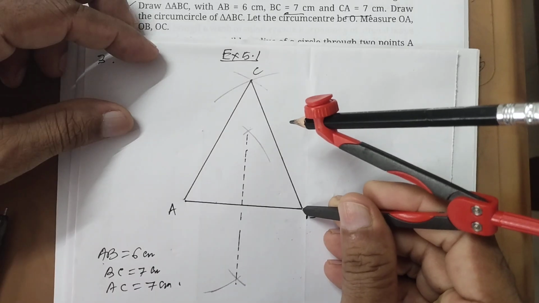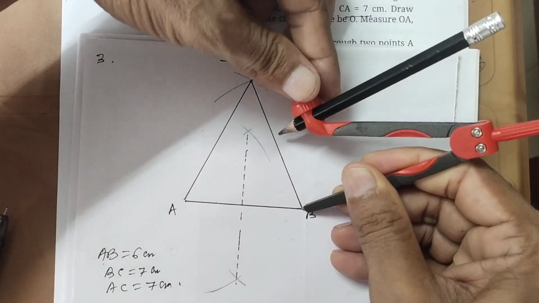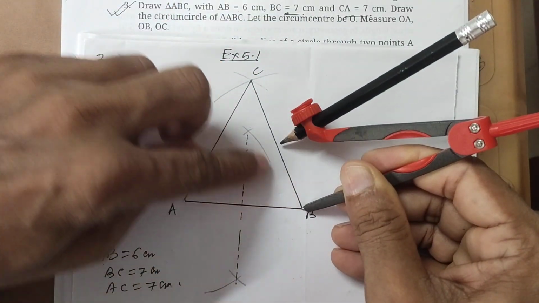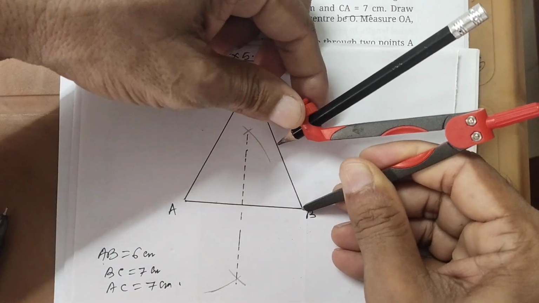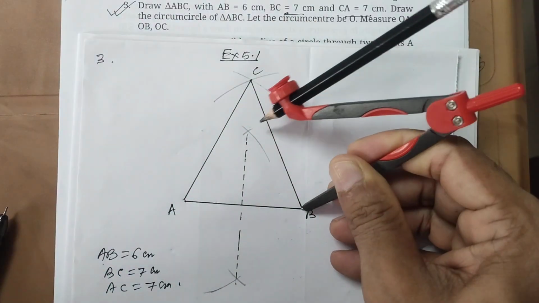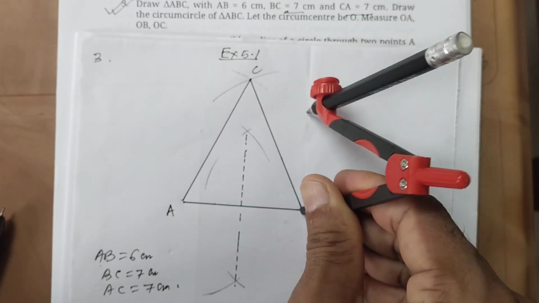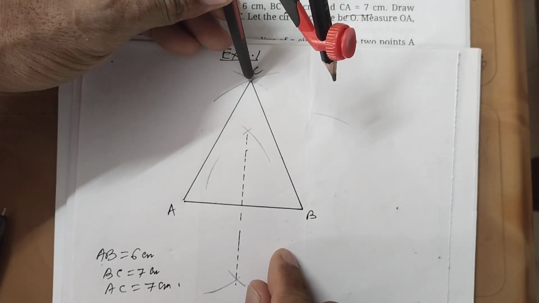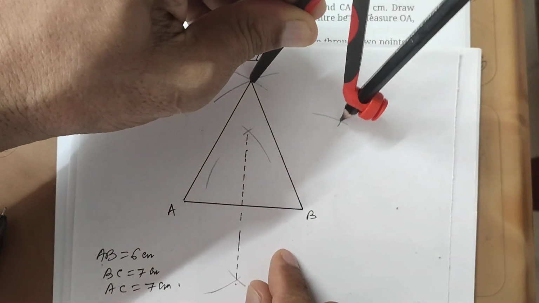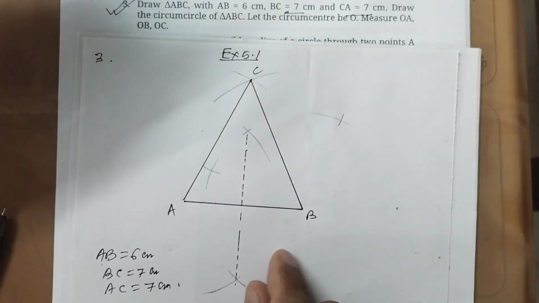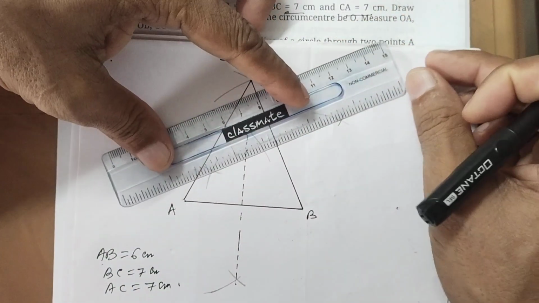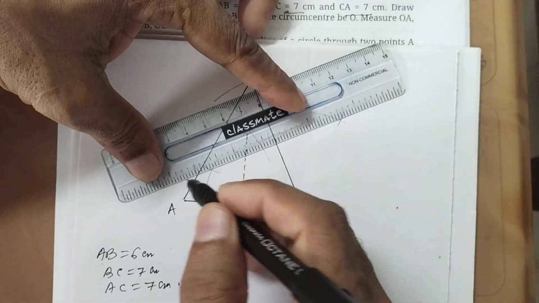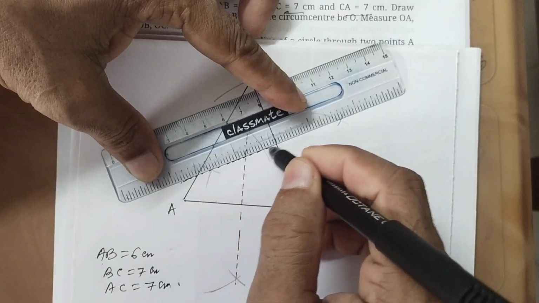Now we have to draw the perpendicular bisector of another side. I'll find it for BC. Again, you have to adjust the distance a little more than 50% of the length BC. Then draw two arcs, one this side and another this side, from the point B, and again from the point C, so that the arcs intersect. Join these two points of intersection by a dotted line.